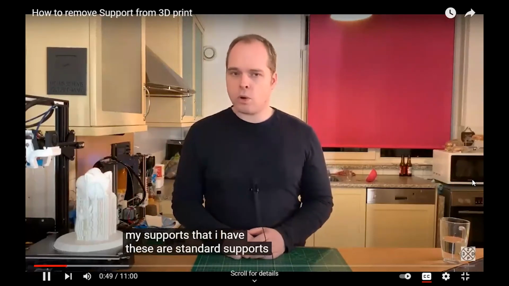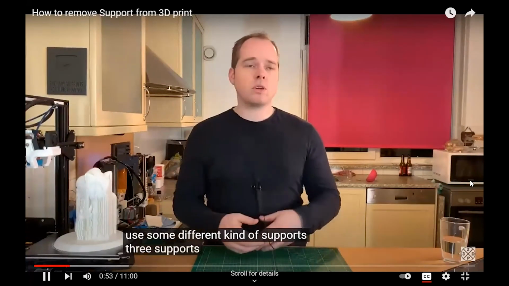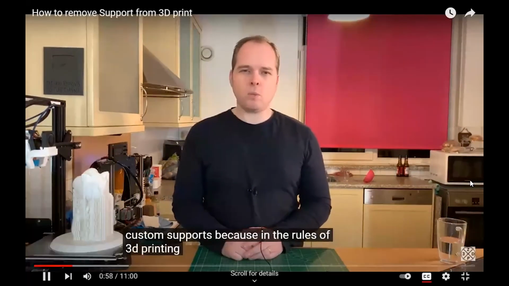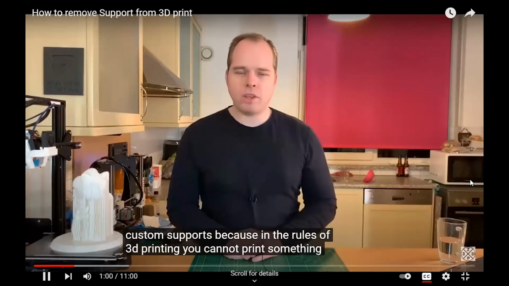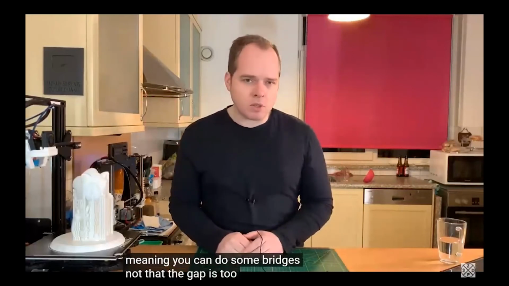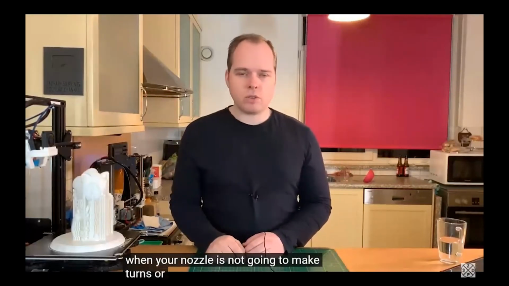These are standard supports. You can also use some different kinds of supports, free supports, and custom supports, because in 3D printing, you cannot print something in the air. Meaning you can do some bridges, not that wide, and also when your material is moving.